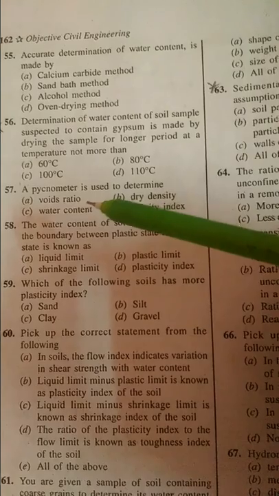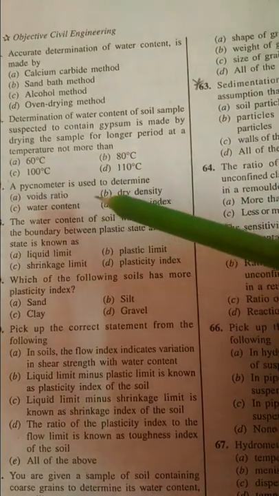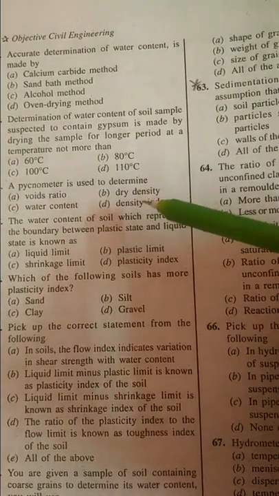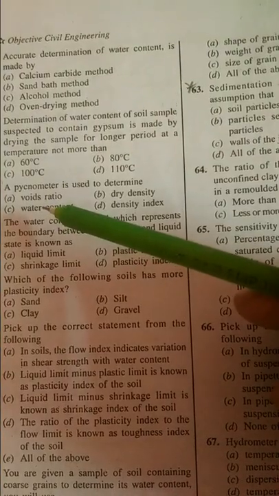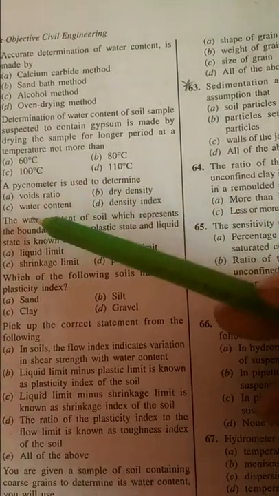Okay. Now next question, pycnometer is used to determine the void ratio, dry density, density index, water content. Generally pycnometer is used to determine the water content.